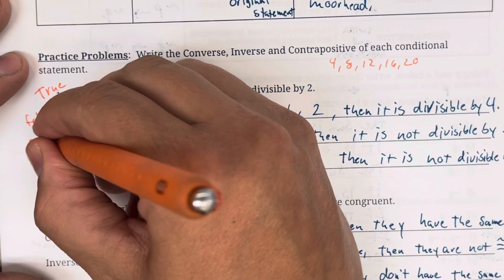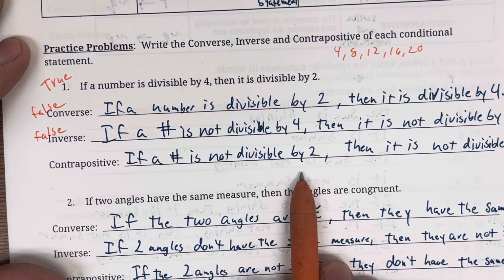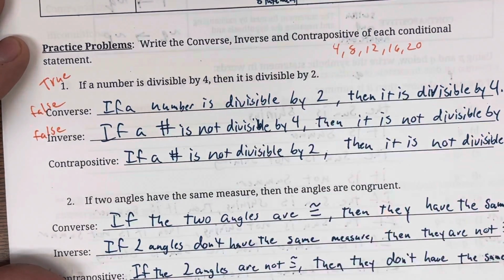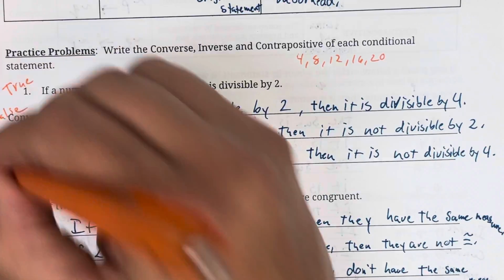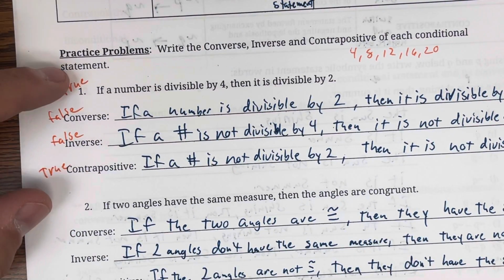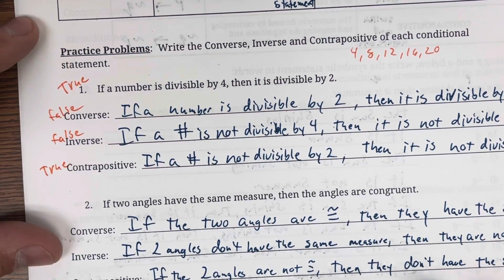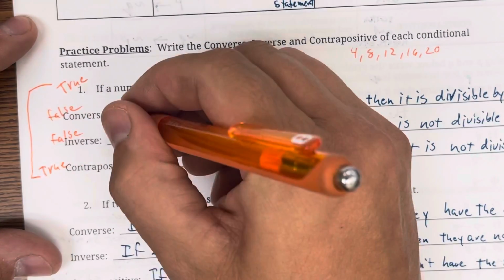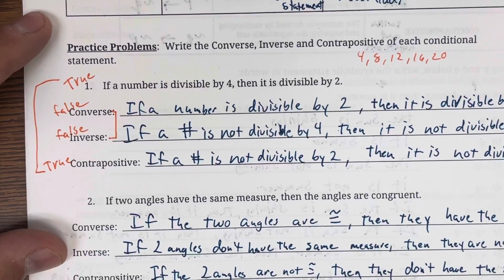14 was my counterexample. And the contrapositive, if a number is not divisible by 2, then it's not divisible by 4. So if you can't divide 2 in it, you obviously can't divide 4 in it because it wouldn't be even. That one is true. All right, so the original conditional statement and the contrapositive were both true, and the converse and the inverse are both false. They will go together. Let's take a look at the next one.